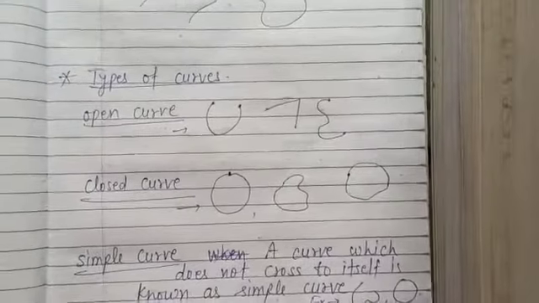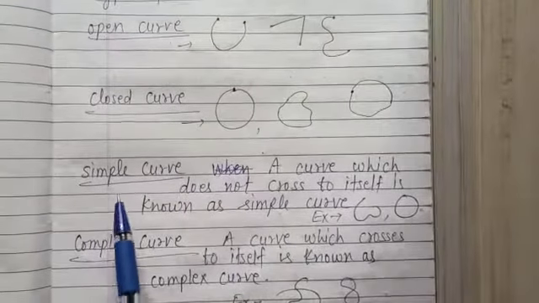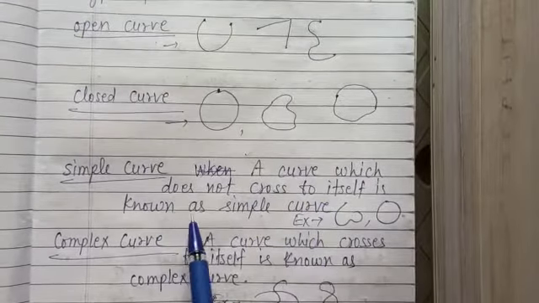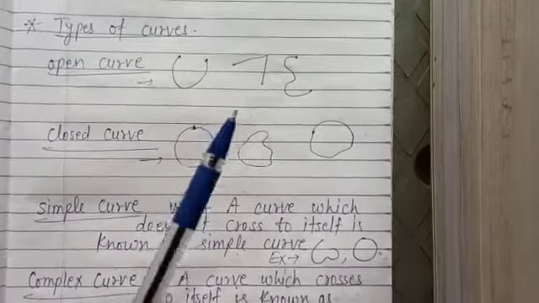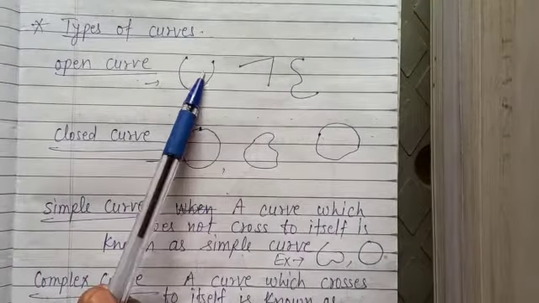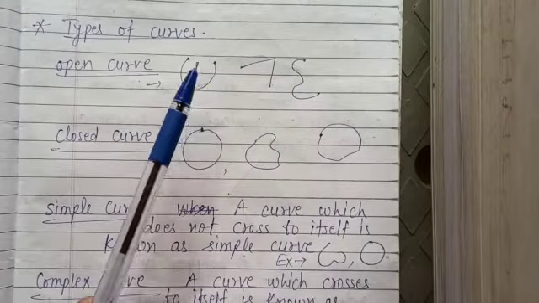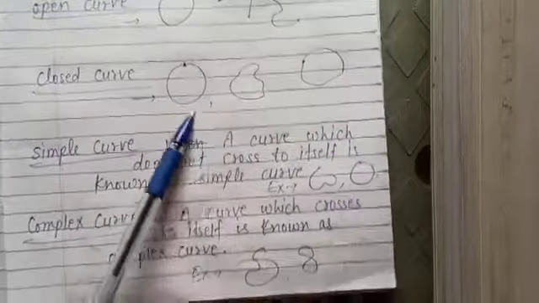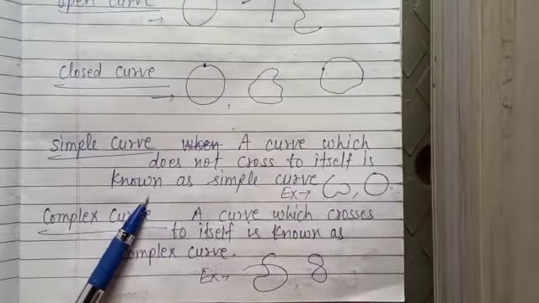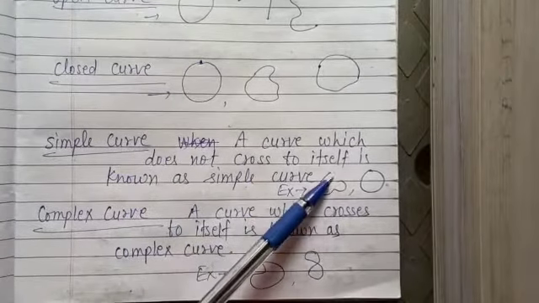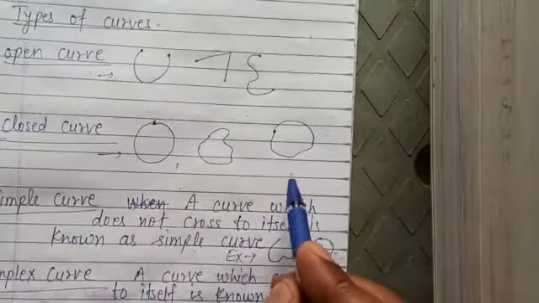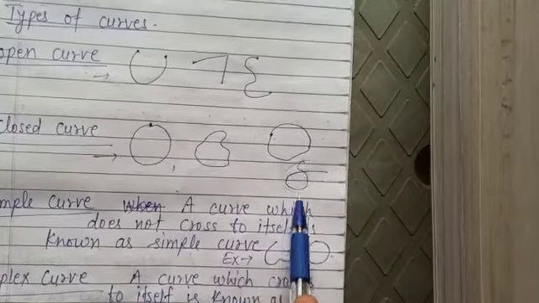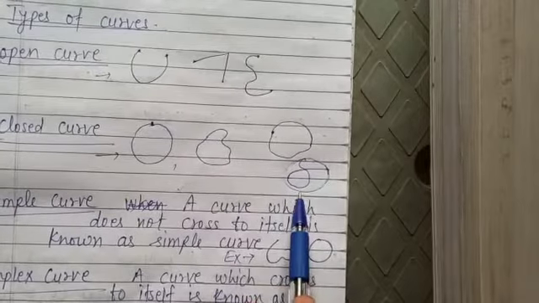Easy to understand. Simple curve. Third, simple curve, the definition is a curve which does not cross itself is known as simple curve. As you can see, in none of the above curves, no curve crosses itself. So the curve which does not cross itself is known as simple curve. As you can see, if I make a curve like this, it crosses itself here. So this is not a simple curve. This is called a complex curve.